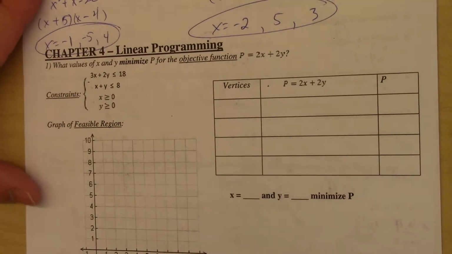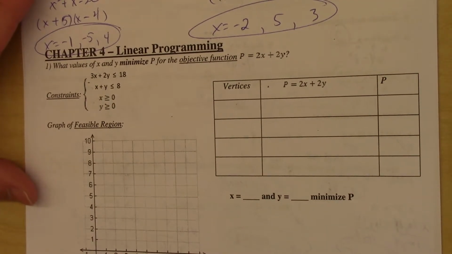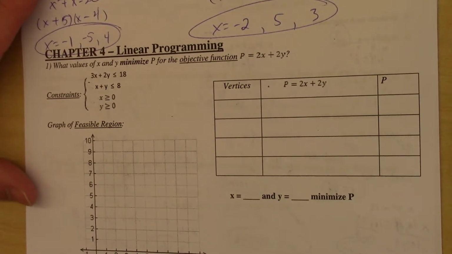This is the Chapter 4 review for linear programming. There's going to be one problem like this on your exam, and there's going to be one problem on the Chapter 8 quiz that is just like this.